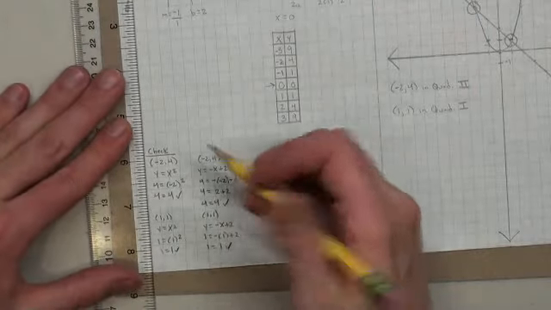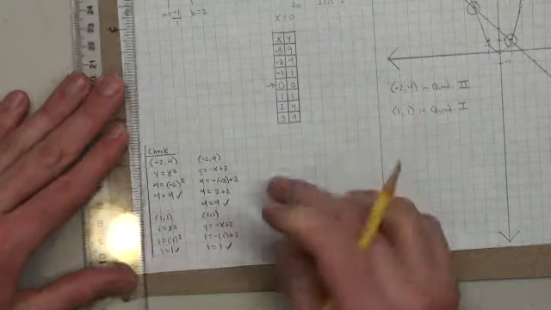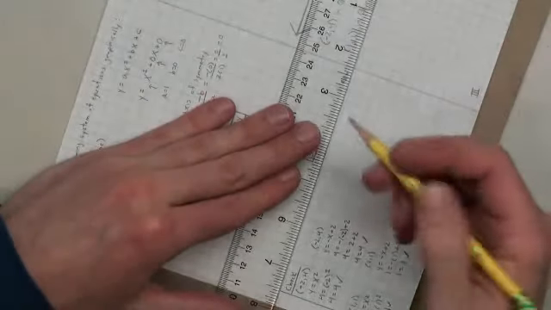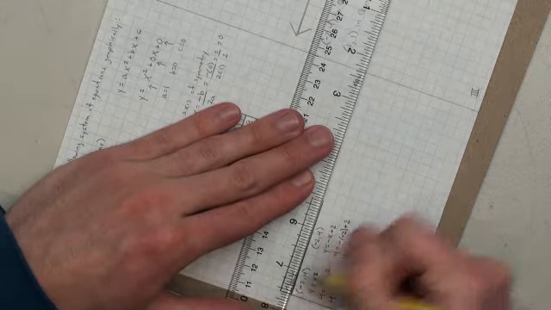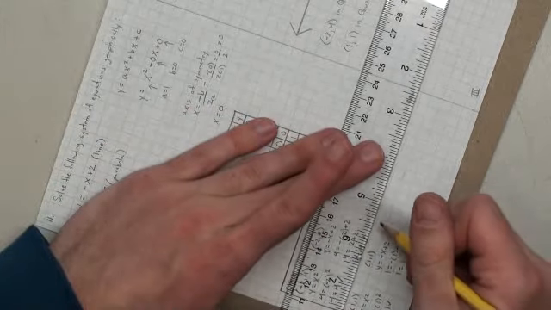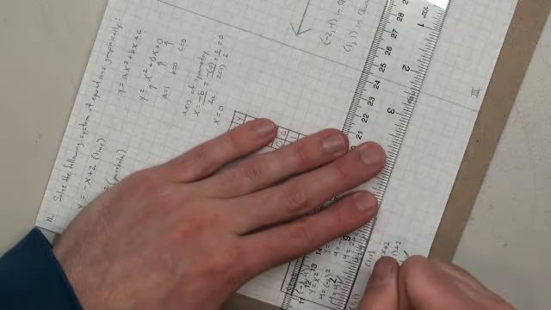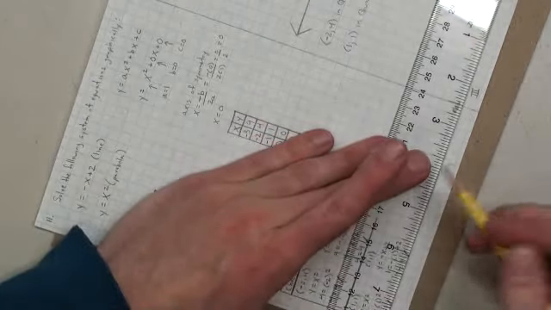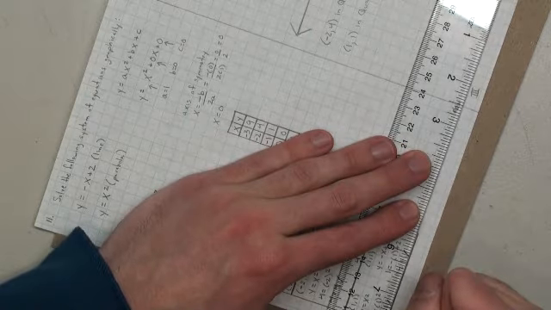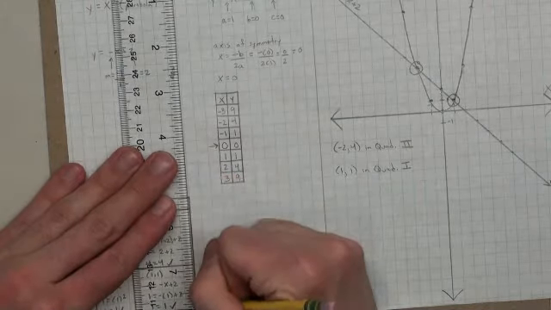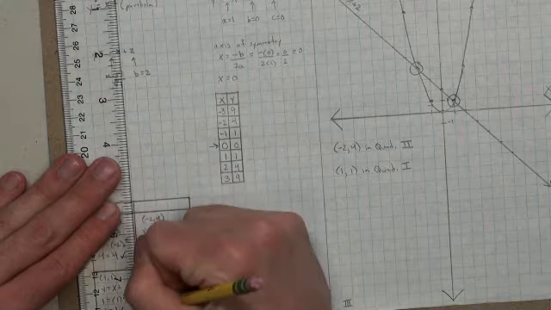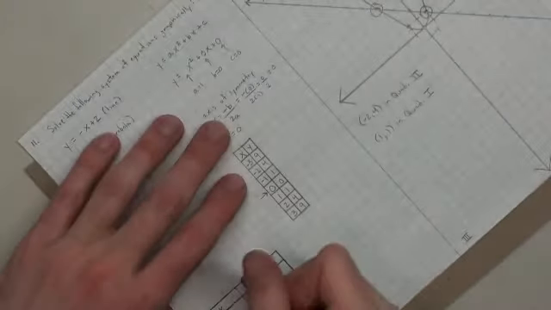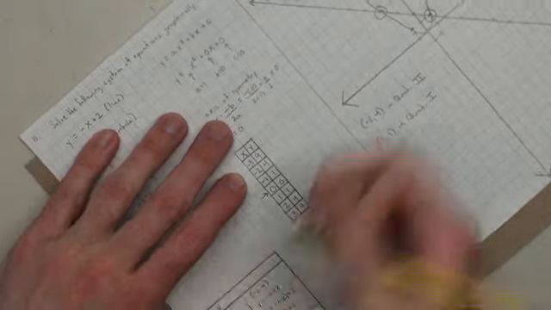Let's just clean it up. Okay, I actually didn't want that top line, but not a big deal.